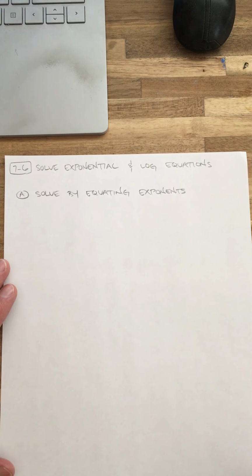Hey guys, what's happening? So today we're going to use those properties that we were working with last time, the properties of logarithms, and we're going to be solving equations.